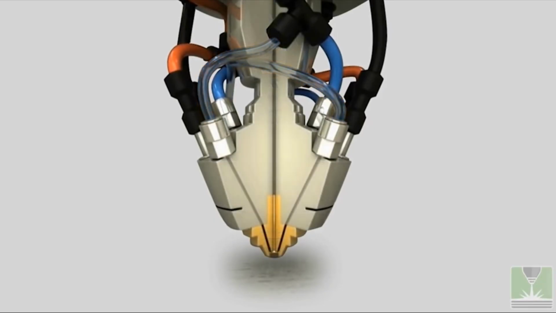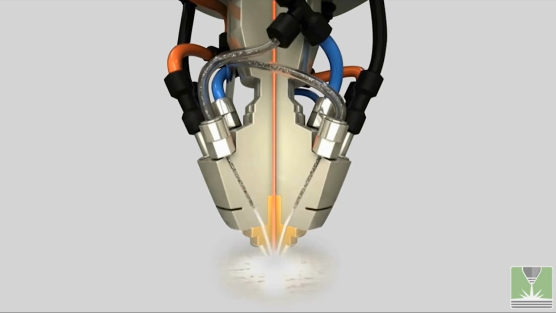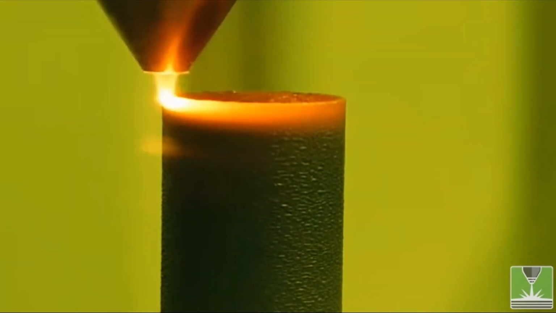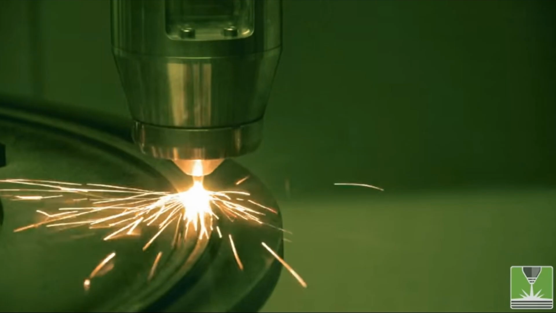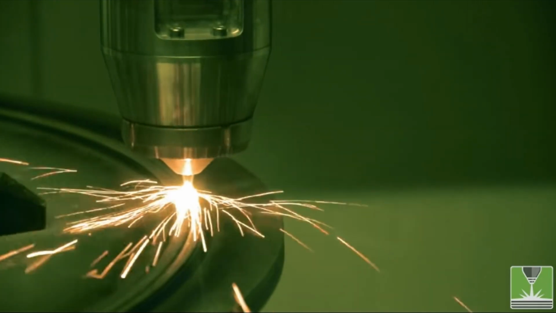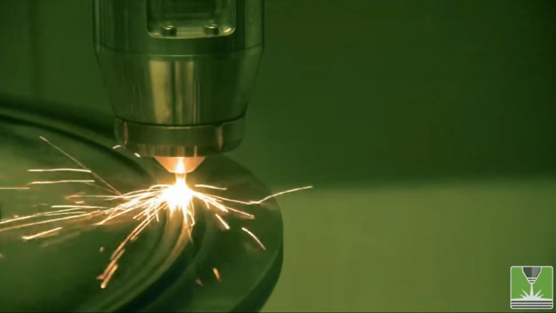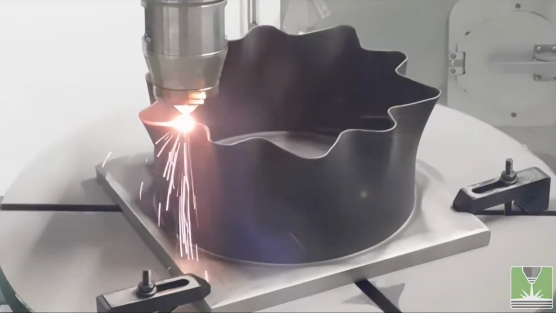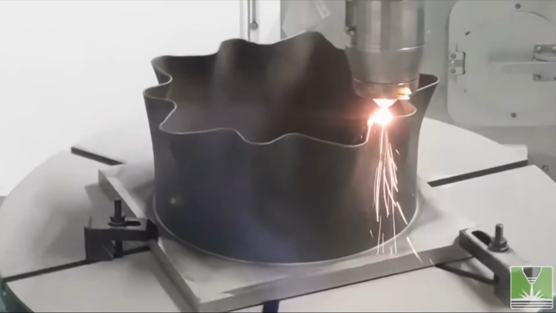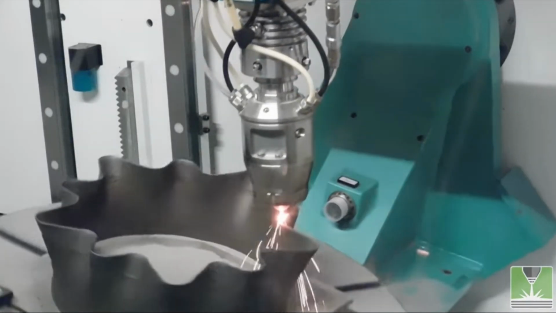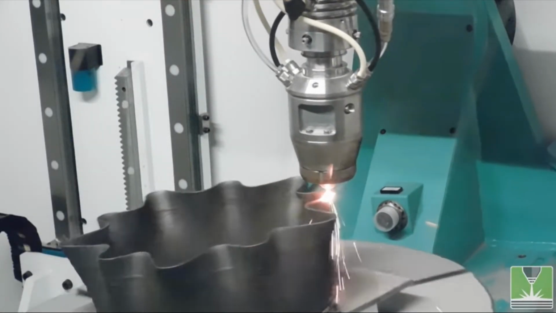What we are seeing here is the principle behind the LENS process. We are depositing our powder through a nozzle system. Simultaneously, the laser is being applied. Here we have a look at the stationary LENS process, where either the part or the deposition nozzle is stationary. Another version of the LENS process is the multi-axis manufacture, where you can rotate both the deposition nozzle and the gantry system.